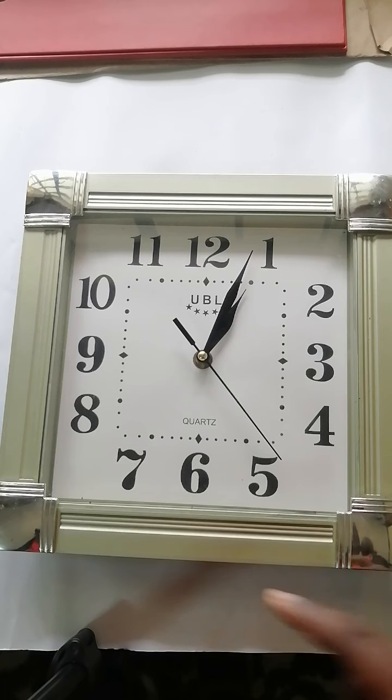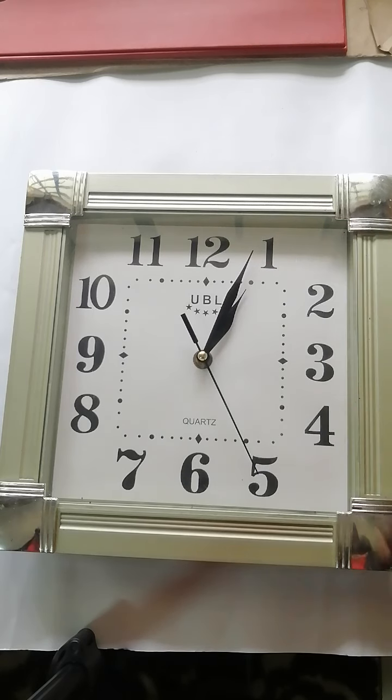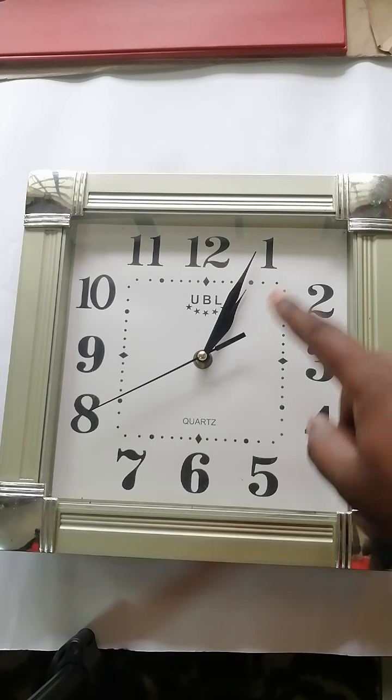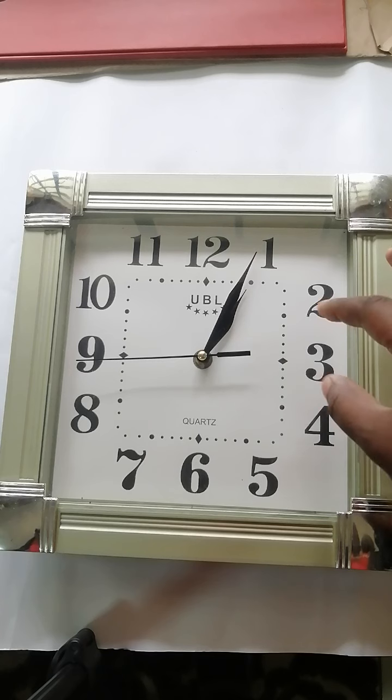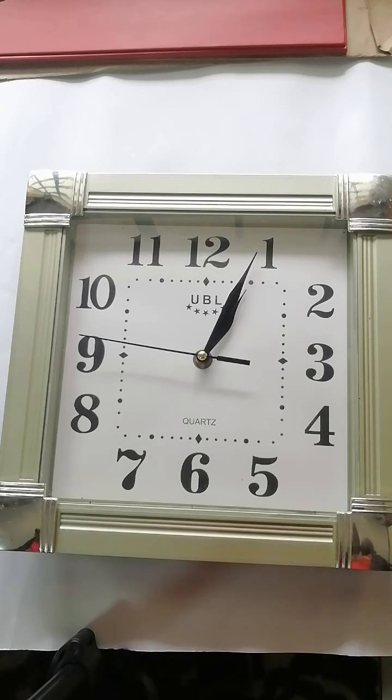What about midday? We have midday, 12 noon. 12 noon in Swahili, we will say saa sita mchana. And 12 midnight, we will say saa sita usiku. I've told you about the hours. Let me touch a few on the minutes.